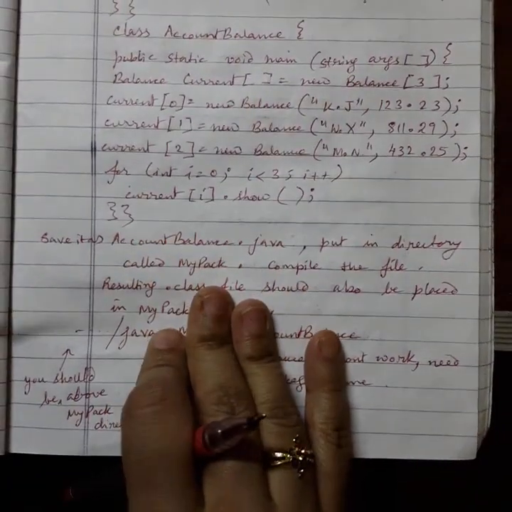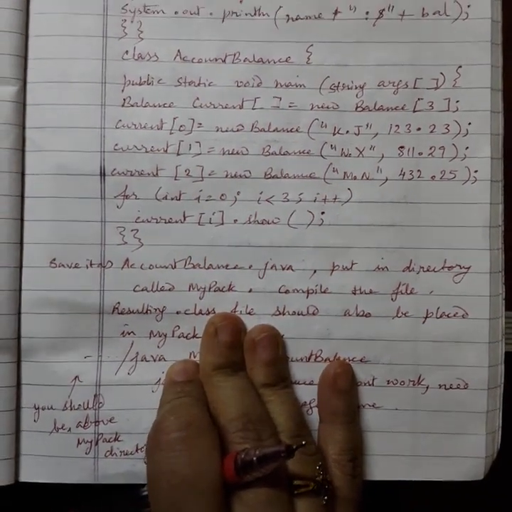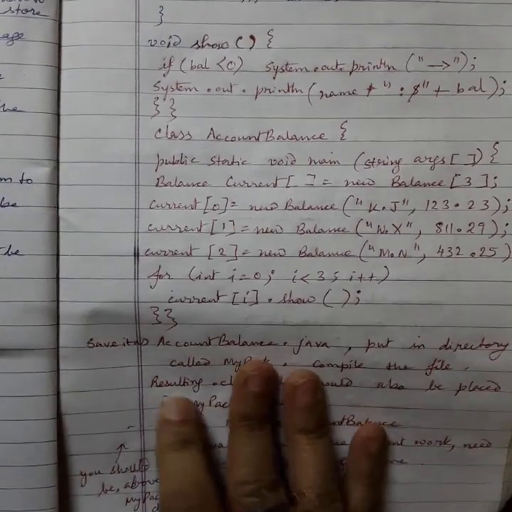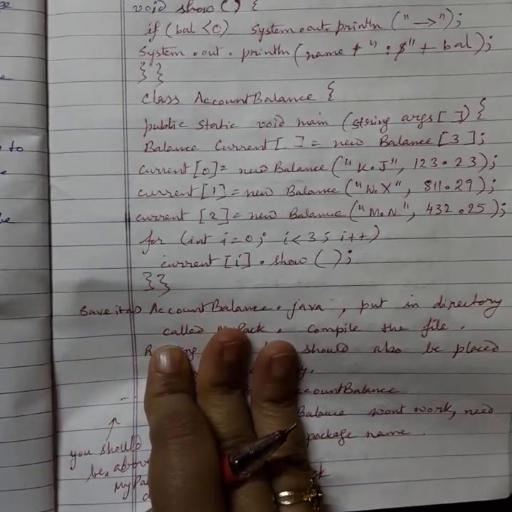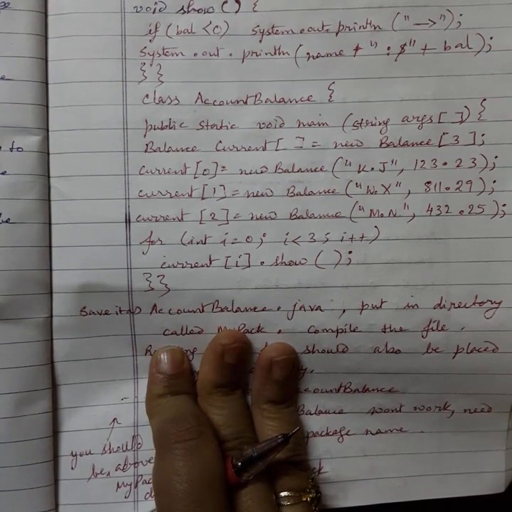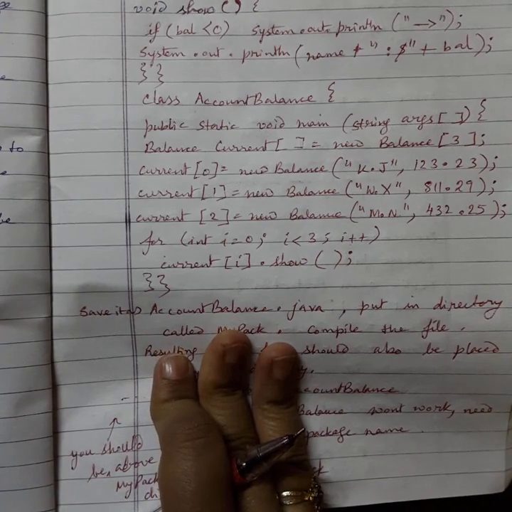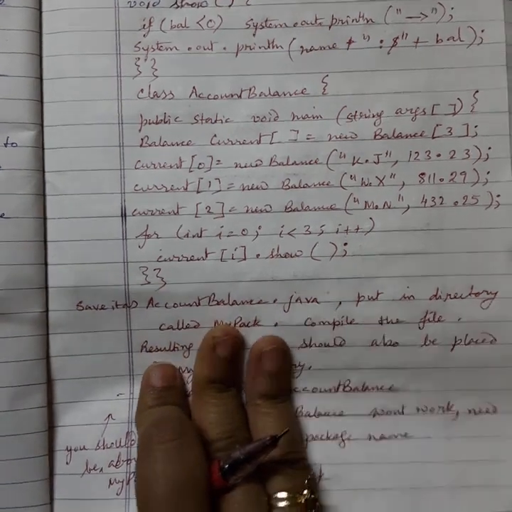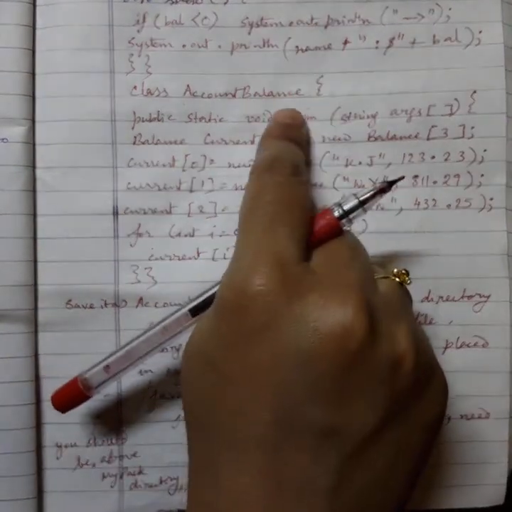So you save this file as AccountBalance.java. You can name it whatever you like, but for easy maintenance we take the name of the class containing the main method.